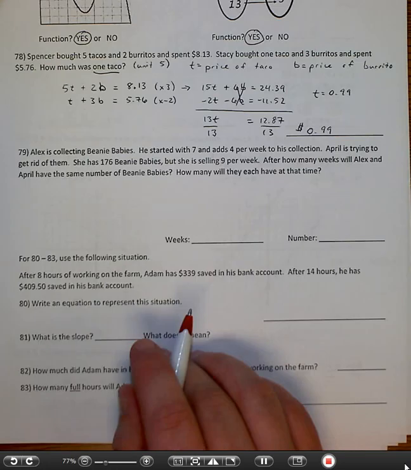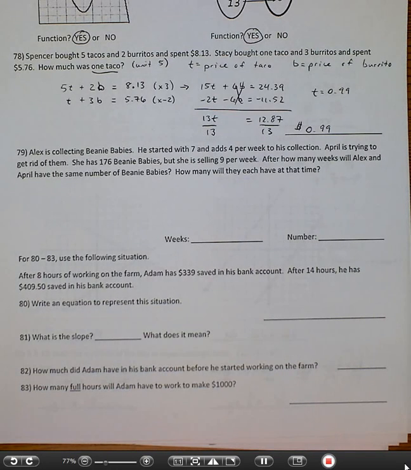Okay, 79. Alex is collecting Beanie Babies. He started with 7 and adds 4 per week to his collection. April is trying to get rid of them. She has 176 Beanie Babies, but she is selling 9 per week. After how many weeks will Alex and April have the same number of Beanie Babies? How many will they each have at that time?